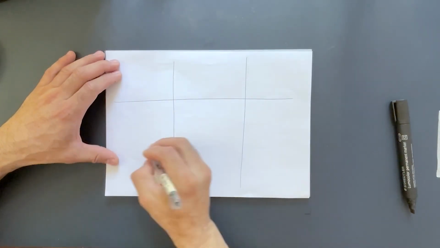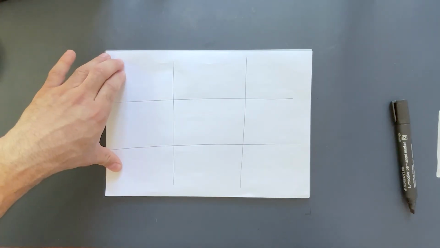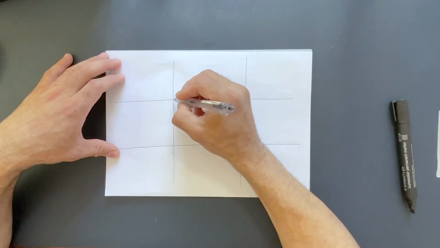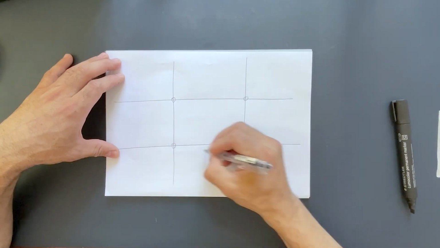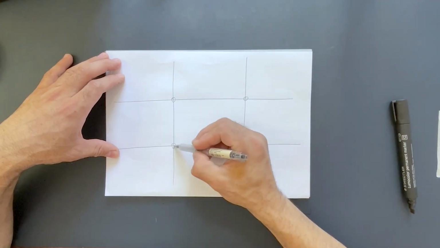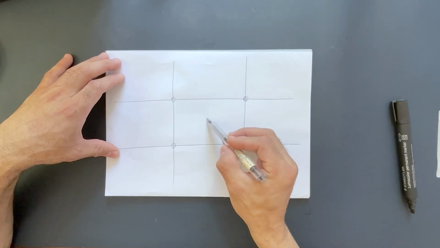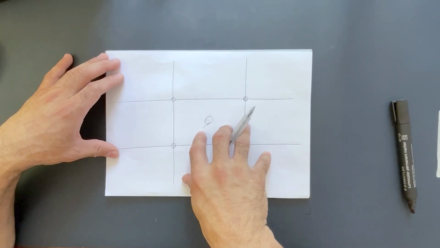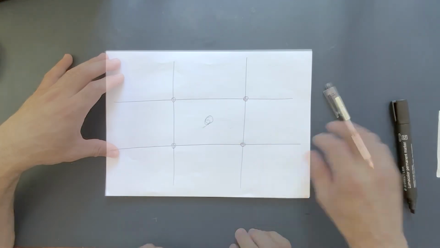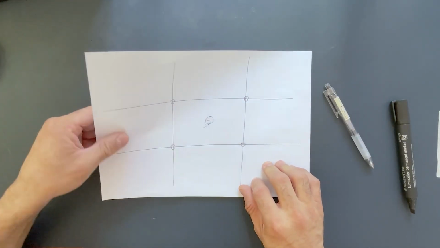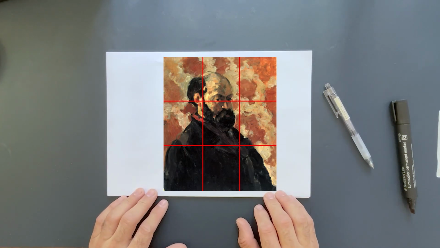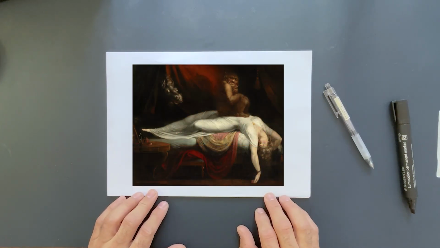Okay, the first is called the rule of thirds, in which we divide the given space into a grid of 9 equal parts with 2 horizontal and 2 vertical lines. And we place the focal point in one of the intersections rather than in the center, okay? And by following this rule, we can achieve a dynamic and engaging composition, like in here, and here, and here.